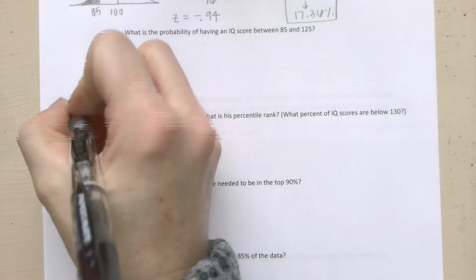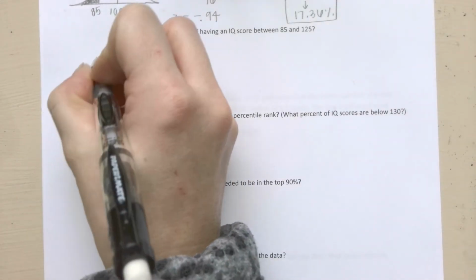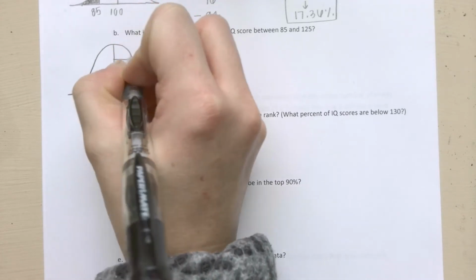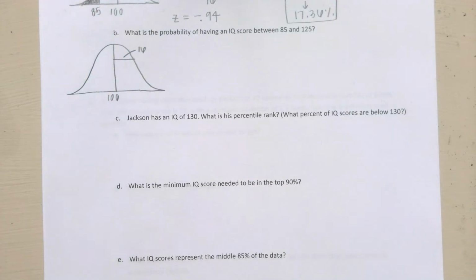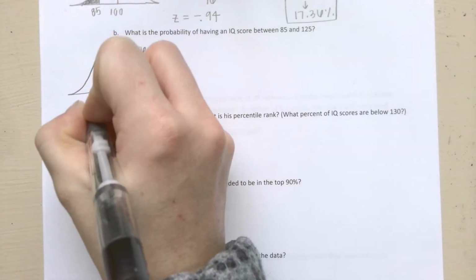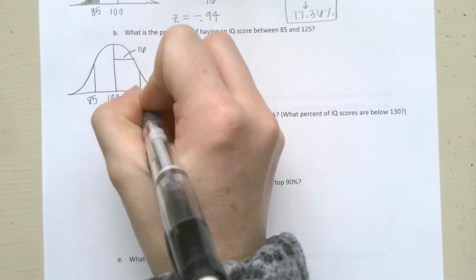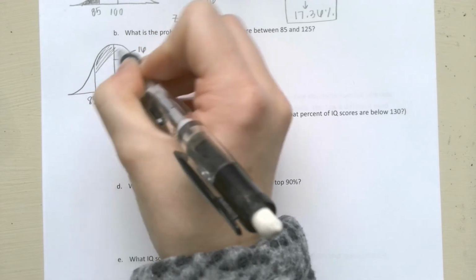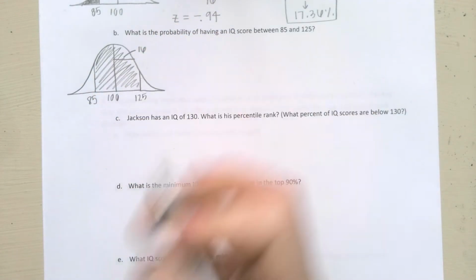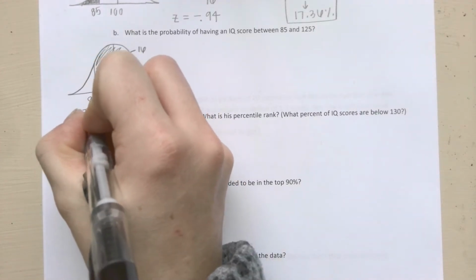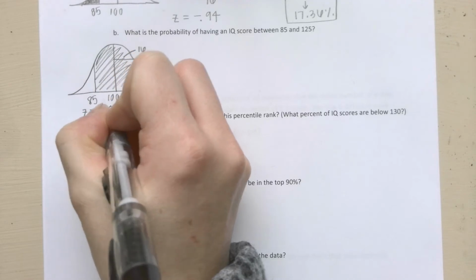Part B says, what's the probability of having an IQ score between 85 and 125? So this problem is very similar, but now I'm looking for between. So my average is still at 100, standard deviation of 16. Now I'm looking between 85 and 125. So my shaded area would be between those two values. I do need z-scores again. We already found the z-score for 85 to be negative 0.94.